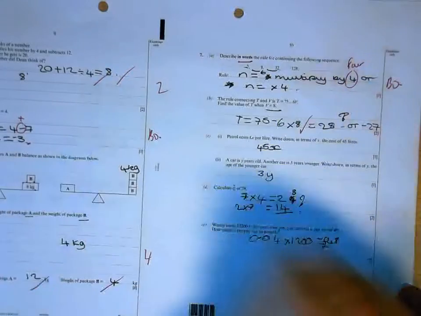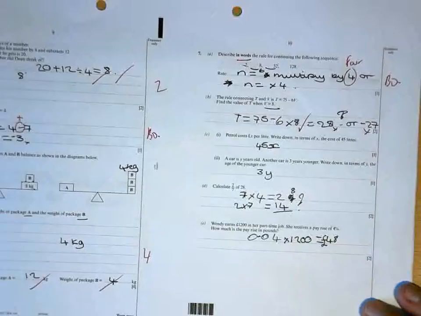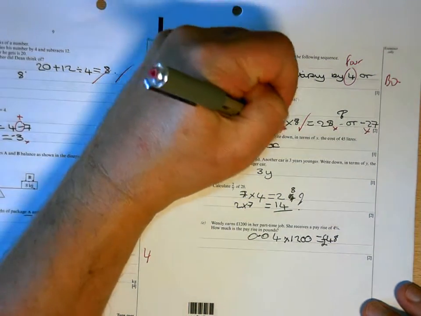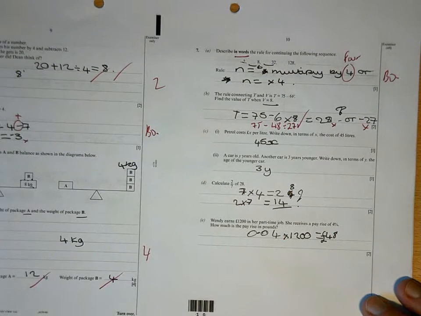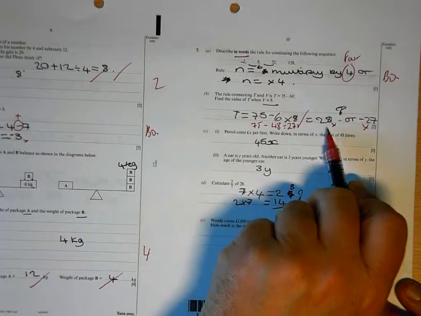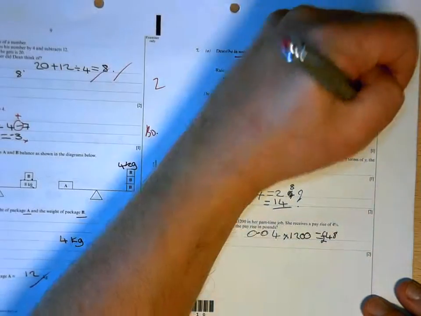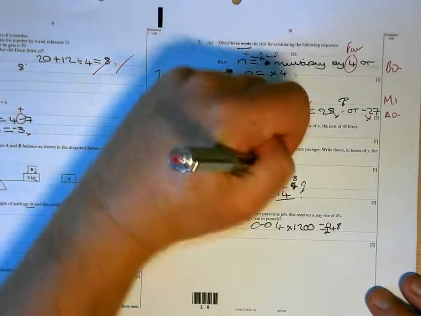75, so that is correct, but again that is wrong and that is wrong. 75 take away 48, which is 27. And you said it's either 28 or negative 27. Both of those are wrong. But your method of subbing in is correct. 45x is correct. That one's wrong.